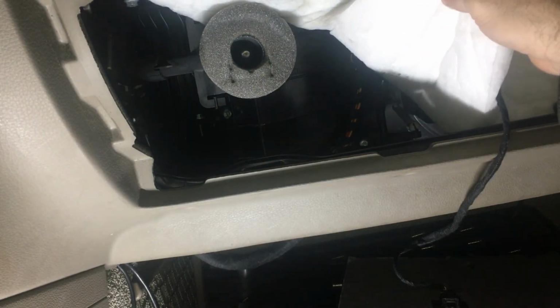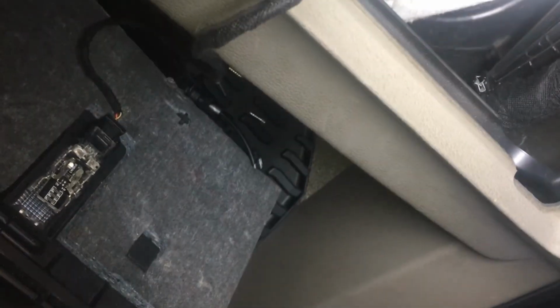Where's our resistor at? Should be right in front of my face. The damn resistor. That was right in front of this motor.